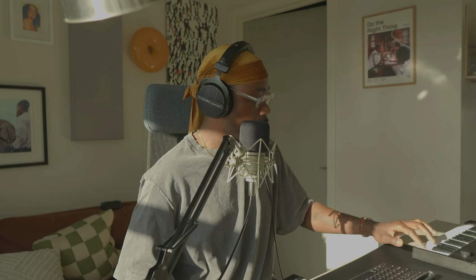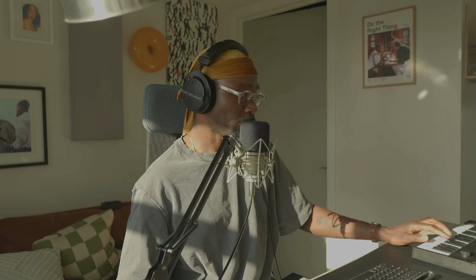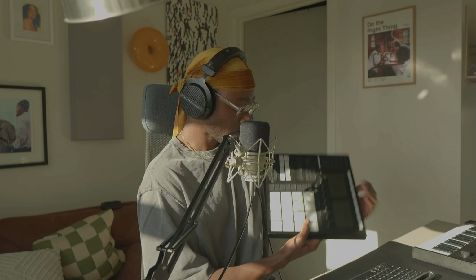Oh, last but not least, 4. So if I'm using the ride cymbal, this is the stop button. I'll show you. So if I have a ride, that's programmed to the D sharp. That way I can get a nice stop to that ride. Yeah, so that's pretty much how I have my Maschine MK3 set up.